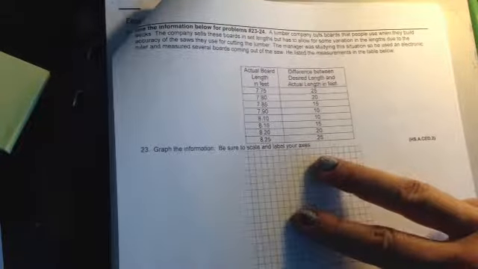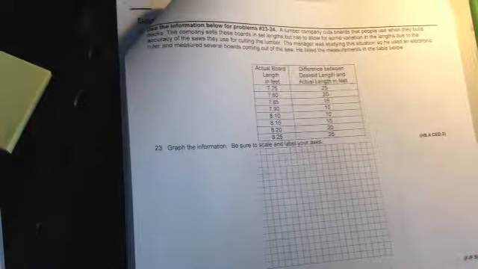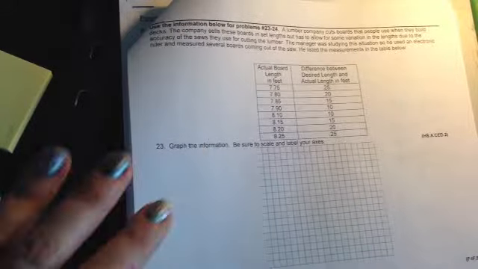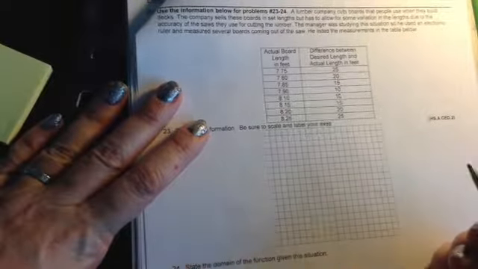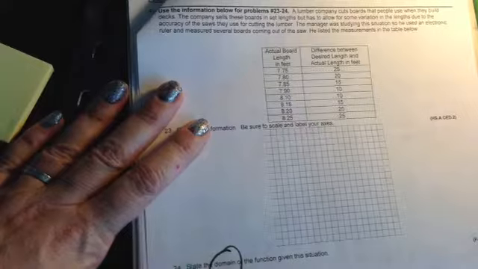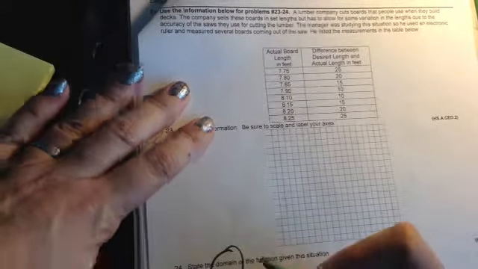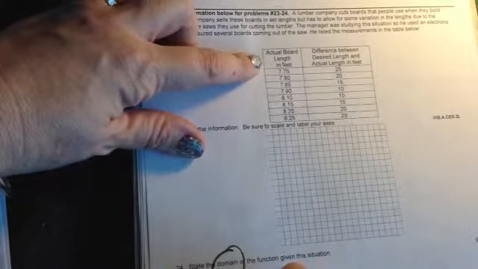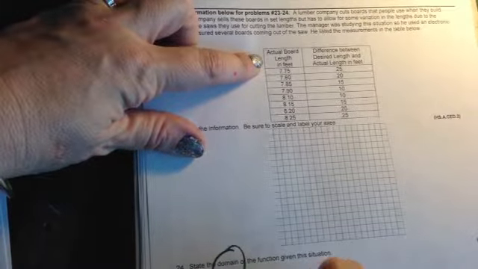We've got two things that we've got to do. We've got to graph the information, and we have to have a scale and labels. And we also need the domain and the range of the function. I'm actually going to start with the domain of the function, x, and I am going to talk about the range as well. But what I'm going to do here is look at how the actual board length is the domain.